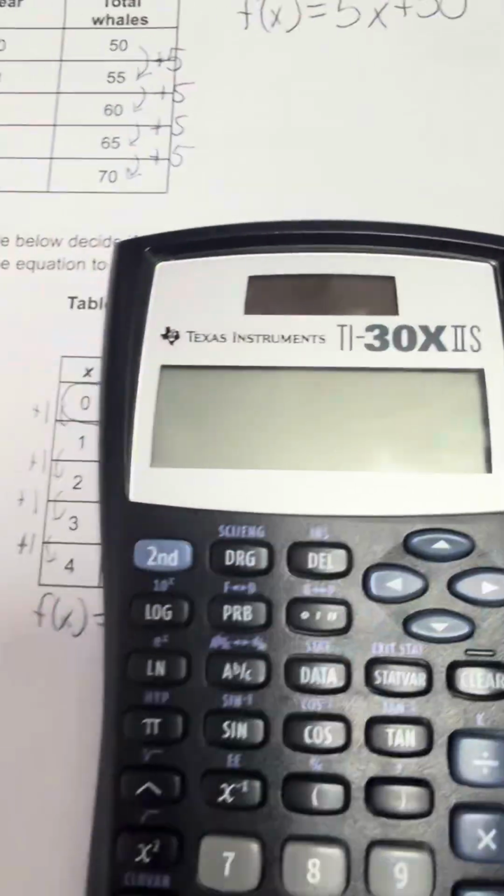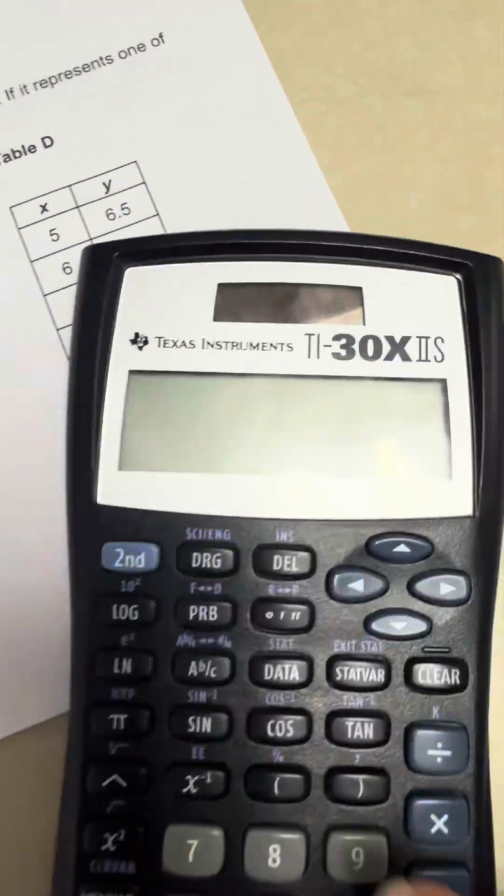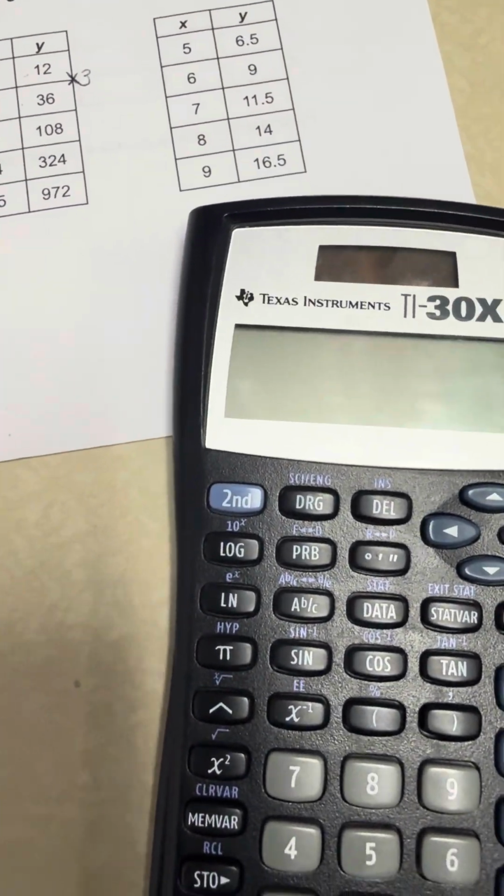I'm going to use this. This is a great calculator, by the way. If you do need this for your ASVAB test, this is the calculator that they use. So if you are interested in that, it is built into the program.